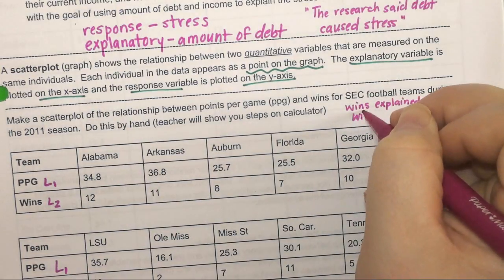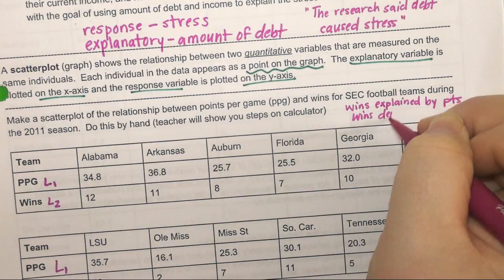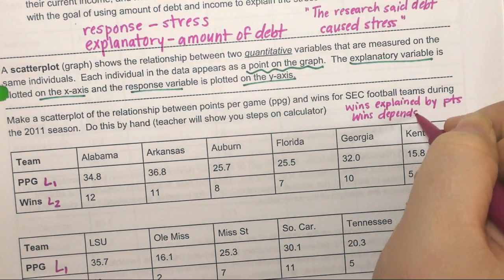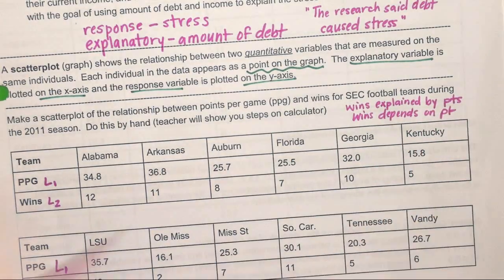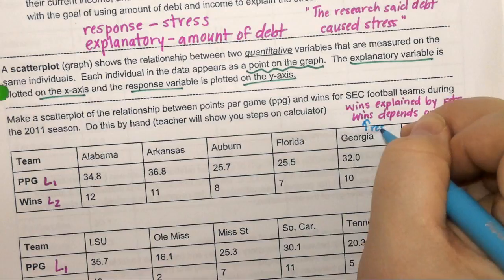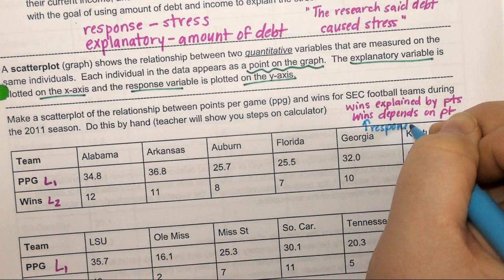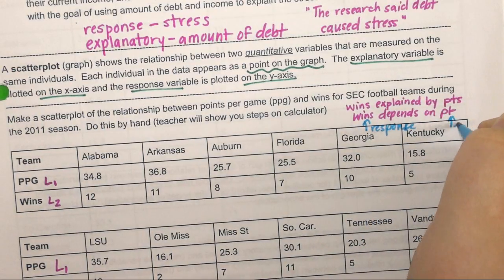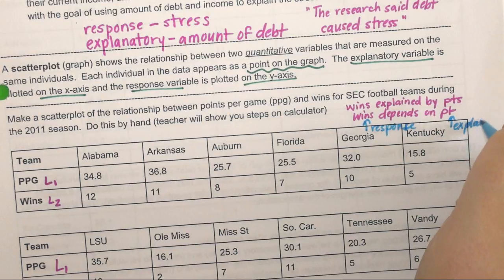So wins then depends on points, which means wins would be response, and points would be explanatory. Again, they should have used more words for this problem.